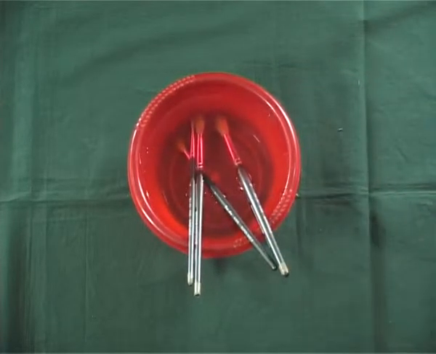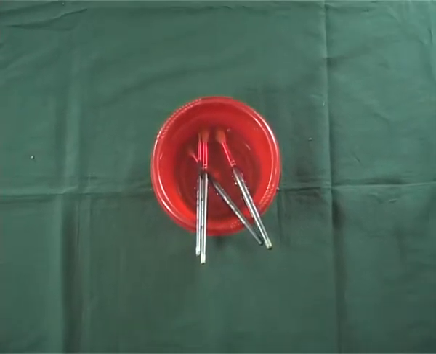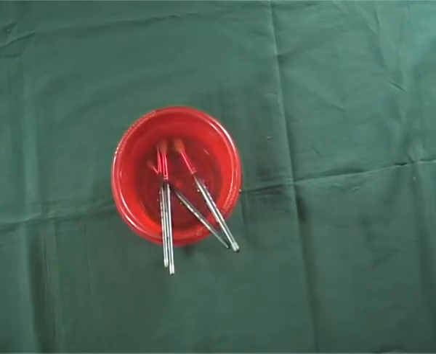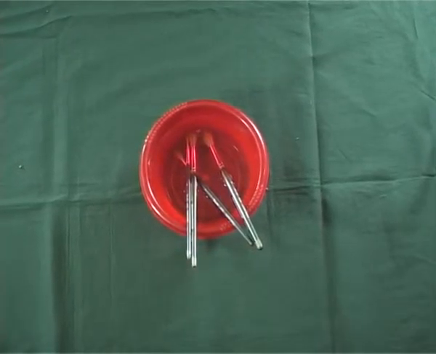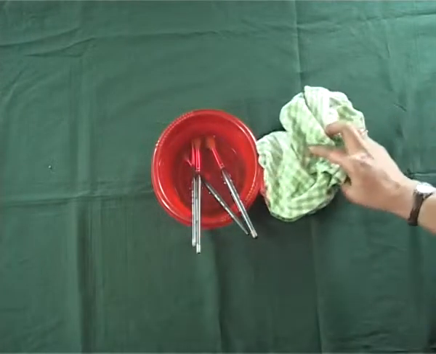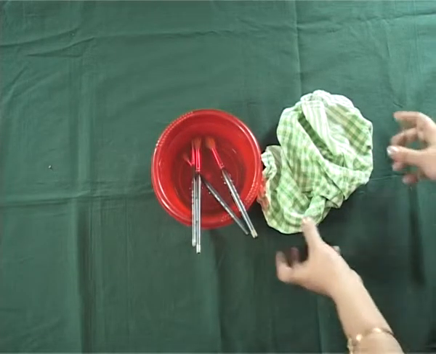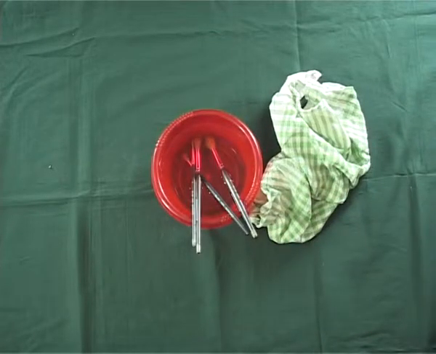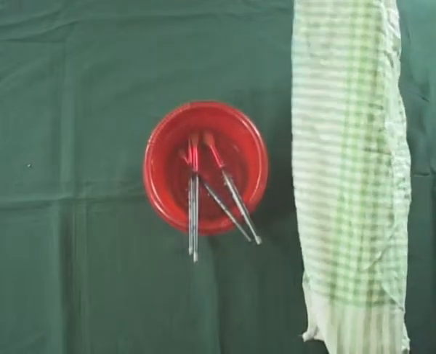You can also use this water to clean your brushes as and when they become dirty. A small piece of cotton cloth will be very handy. While working with colors, you might need this cloth, which should be clean and in a 12 by 12 inches size.